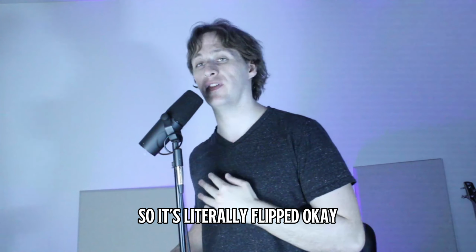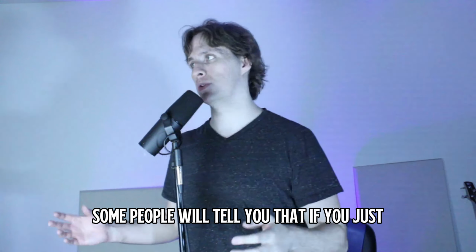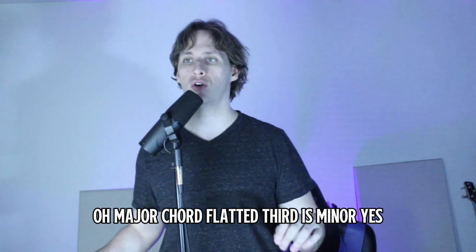So it's literally flipped. Okay, some people will tell you that if you just flat the third of a major chord, it's minor. Yes, it is, but for actually understanding it, I recommend doing it this way.